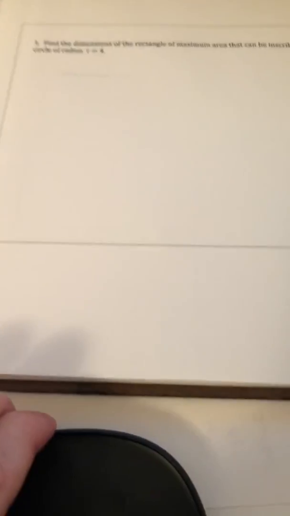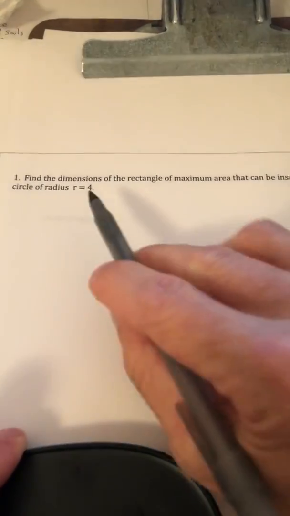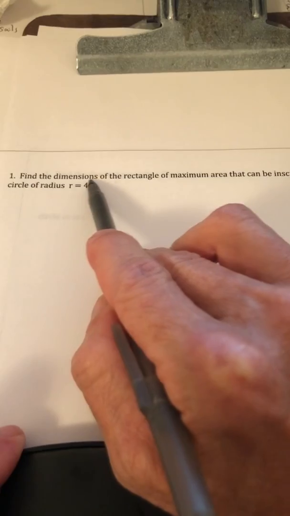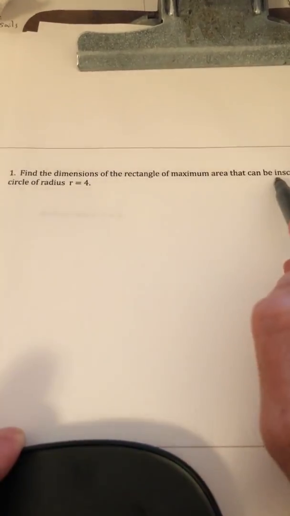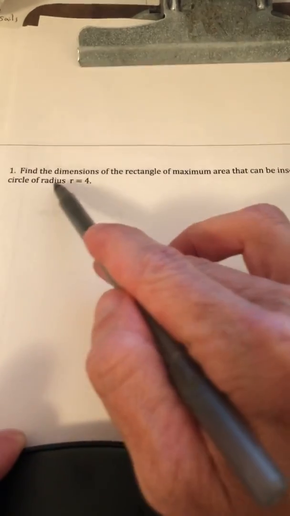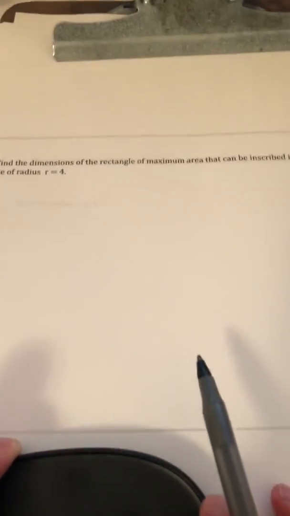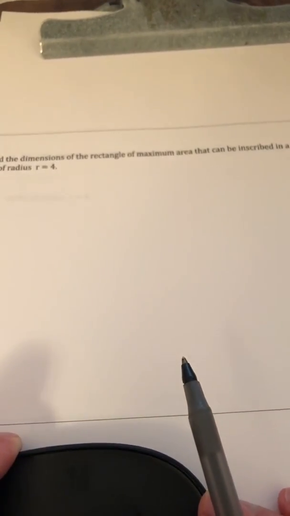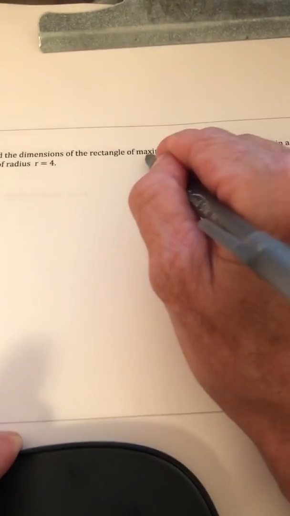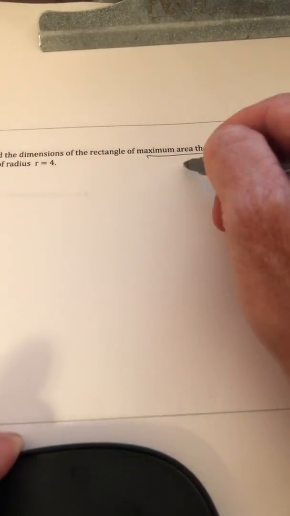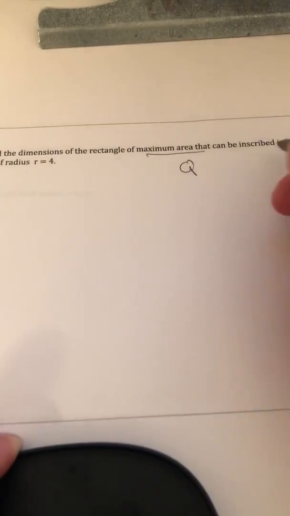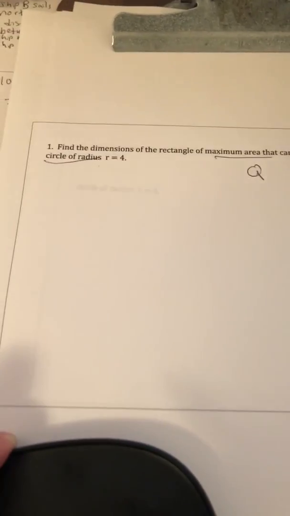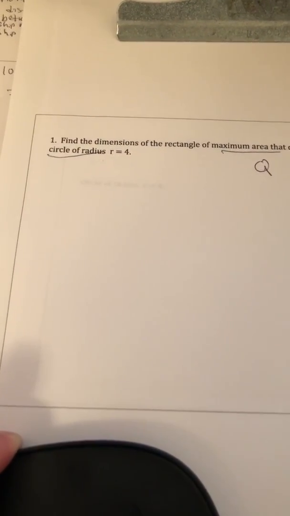So here's the problem statement. We're asked to find the dimensions of the rectangle of maximum area that can be inscribed in a circle of radius r equal to 4. What are we trying to do here? Maximum area, we're trying to maximize the area. So area happens to be our Q in this case, doesn't it? Inscribed in a circle, that would be our constraint.